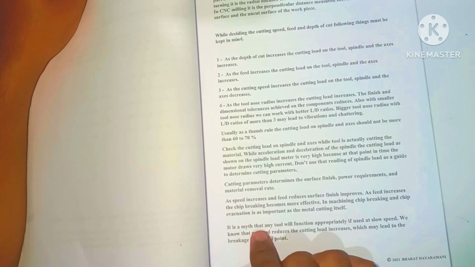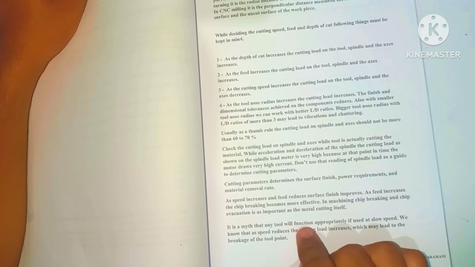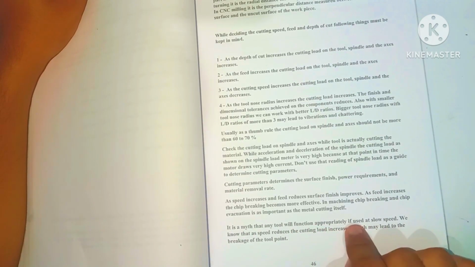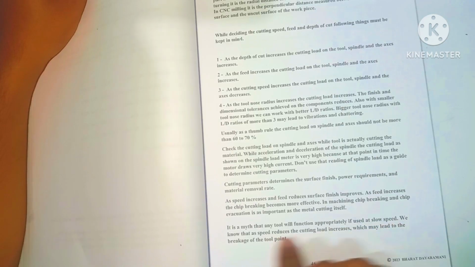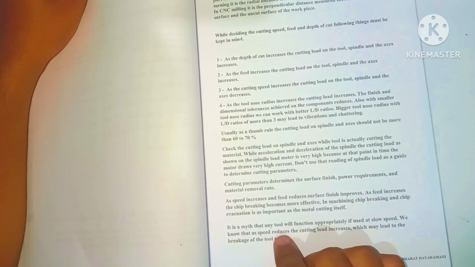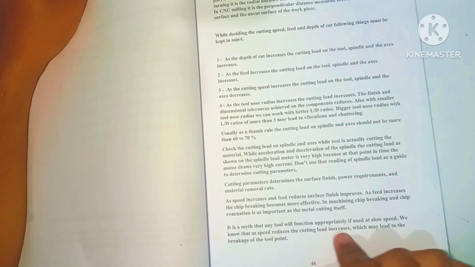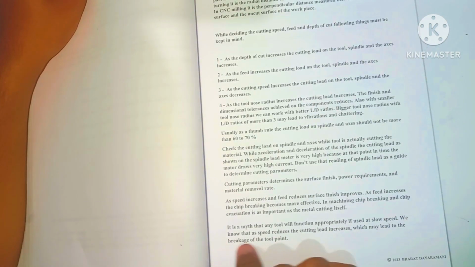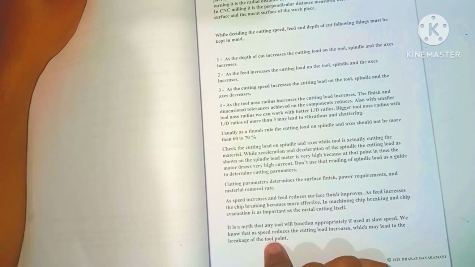We know that as feed reduces, the cutting load increases, which may lead to the breakage of the tool point.